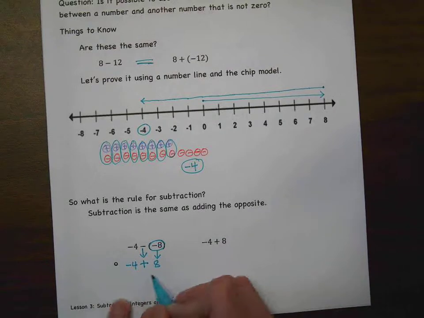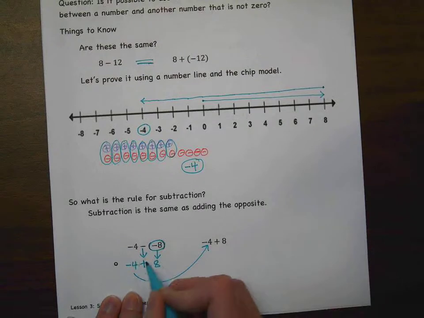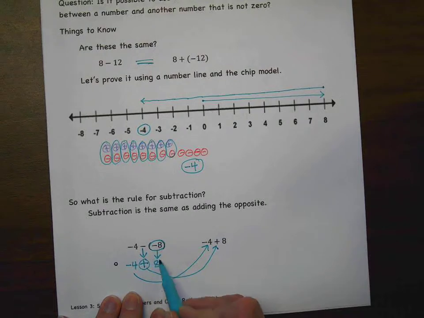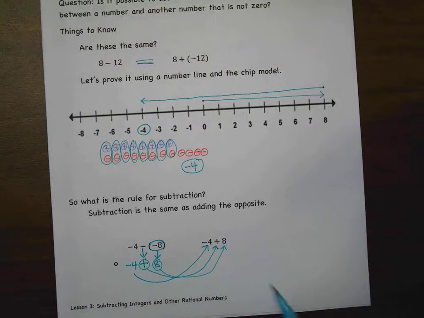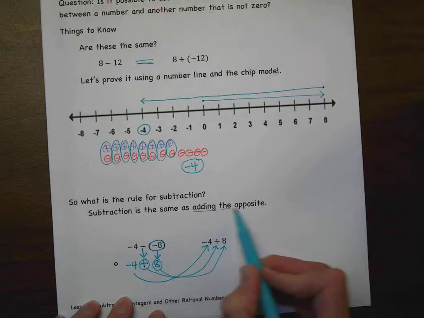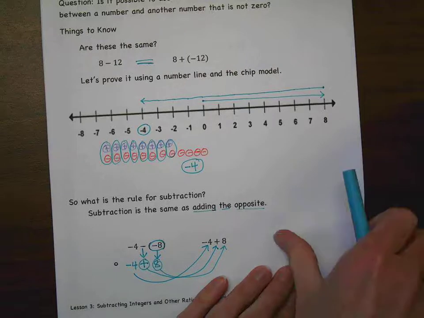This one is just showing what happened. Notice that we have -4 right there. The subtraction becomes addition, which is right here. And then the opposite of -8 is 8, which is right here. That shows you the process: subtraction is the exact same as adding the opposite. Boys and girls, it's really important that you understand what this means, because in your future math problems it's sometimes a lot easier to add negatives than it is to subtract. So it's very important that you remember this rule.